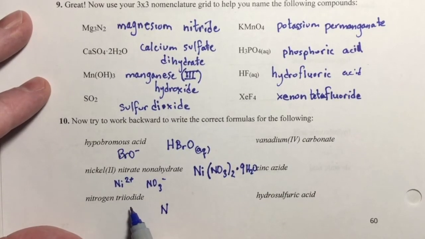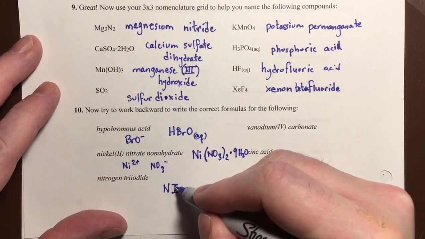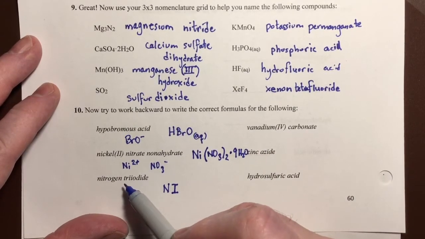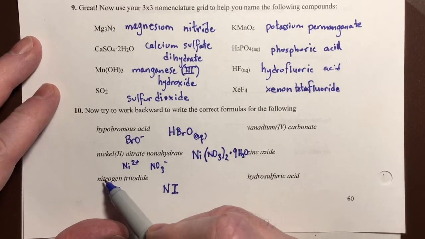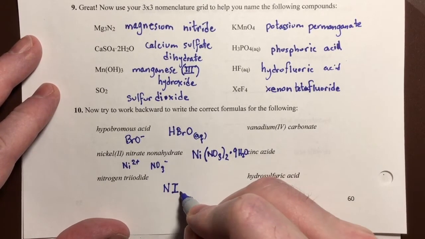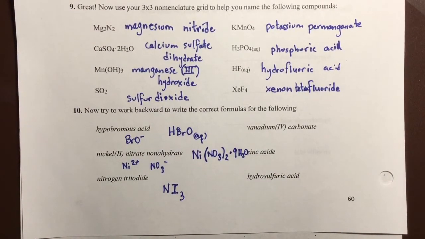I named the second one an iodide with an IDE ending. So there's my iodine. And I had Greek prefixes to denote how many of each of these I have. There's only one nitrogen, but I have 3 iodides. There's the formula for nitrogen triiodide.